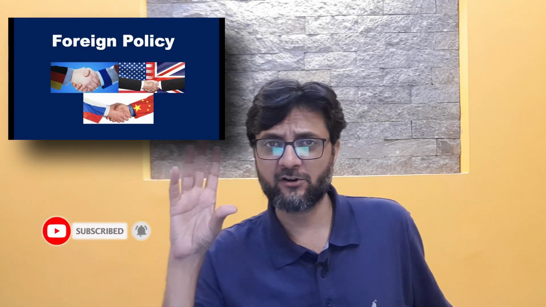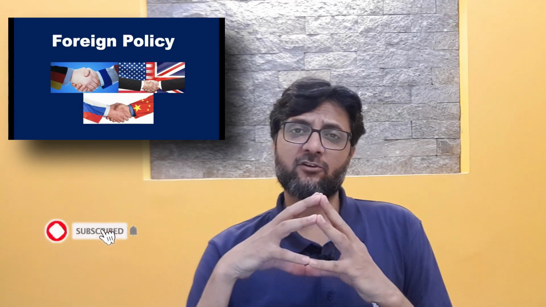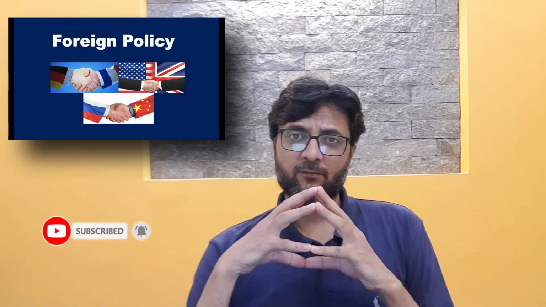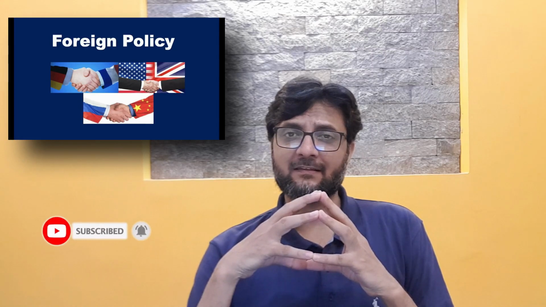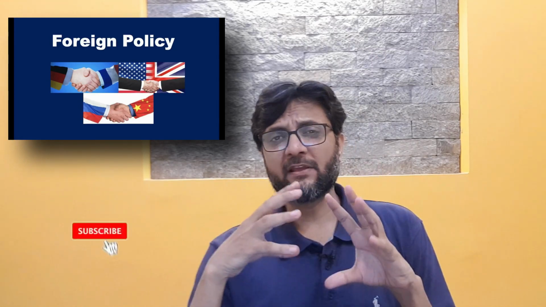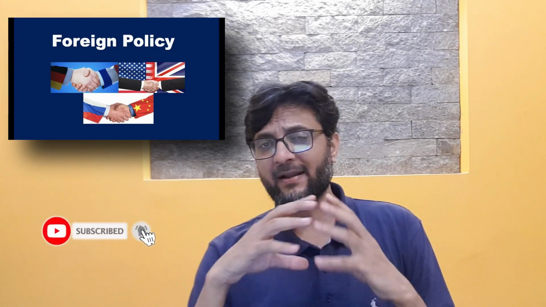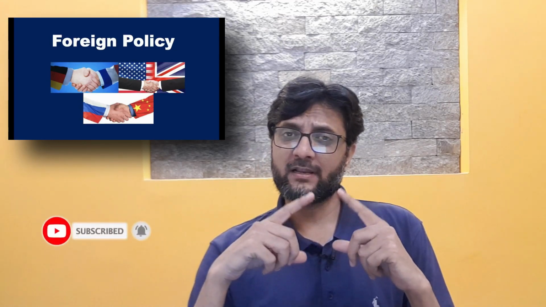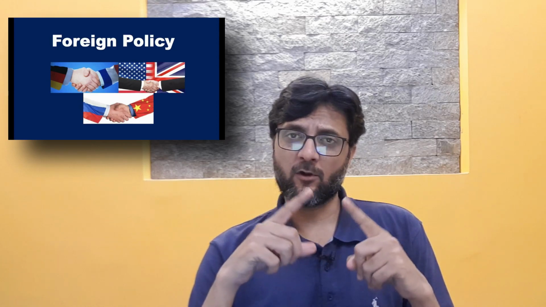So these were some of the major determinants which influence foreign policy, but you need to keep in mind that none of these determinants are independent. None of them can independently influence the foreign policy. It is always a combination of different factors, all these factors which I have elaborated. They are dependent on one another, and only then is the foreign policy formulated.